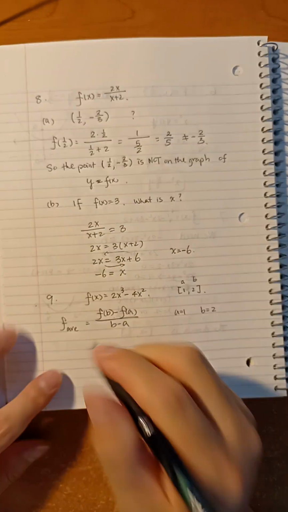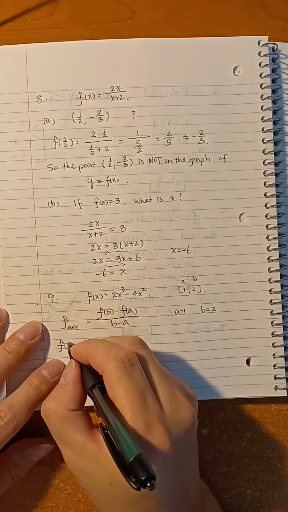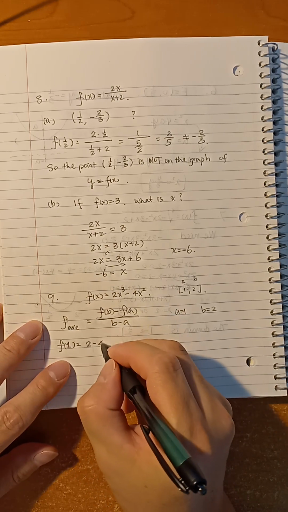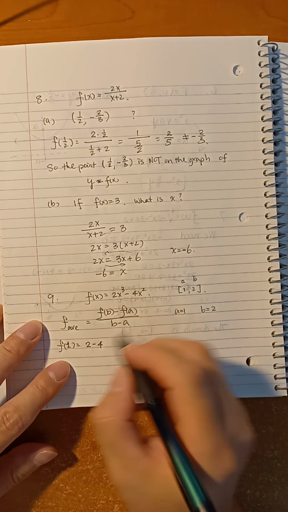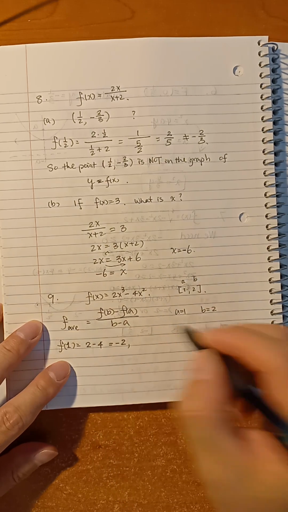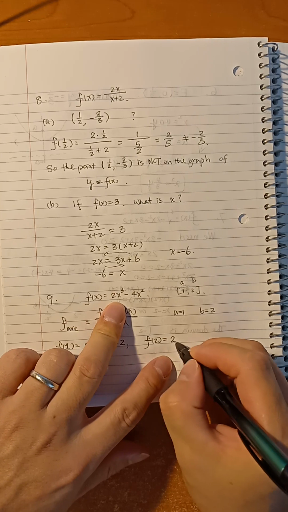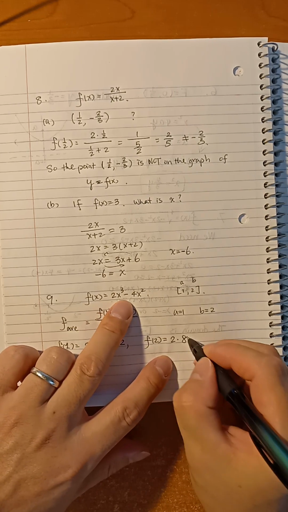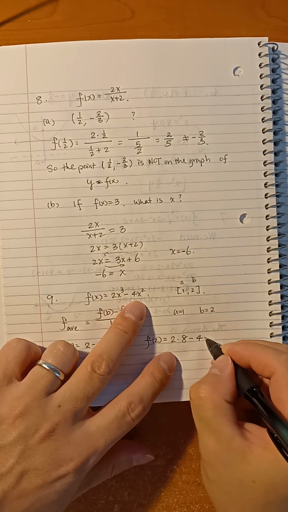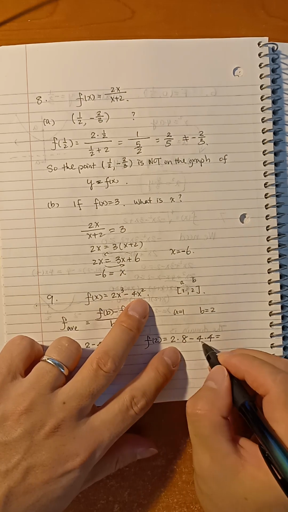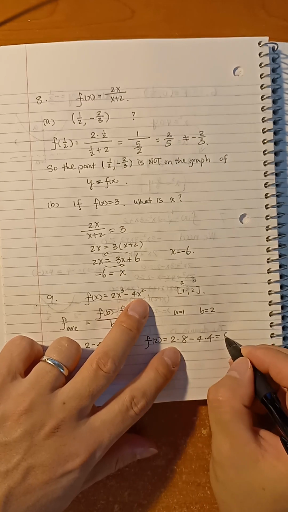So we need to know what f(1) is. f(1) is 2 minus 4, which is negative 2. f(2) is 2 times 2 cubed, which is 8, minus 4 times 2 squared, which is 4. 2 times 8 is 16. 4 times 4 is 16. 16 minus 16 is 0.